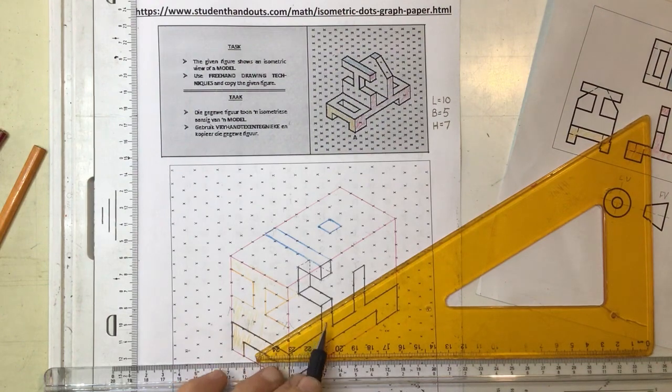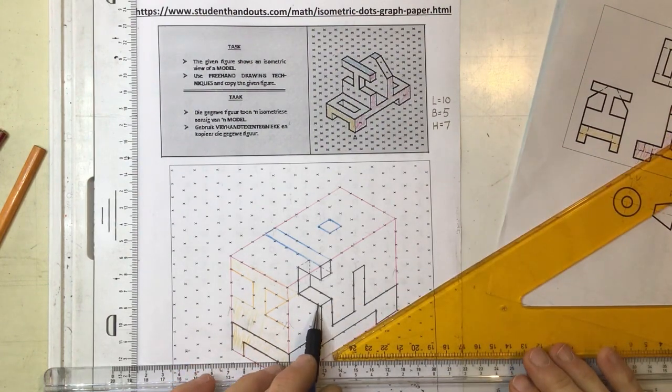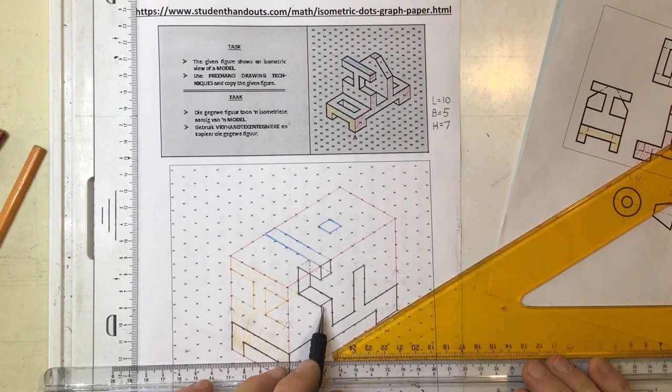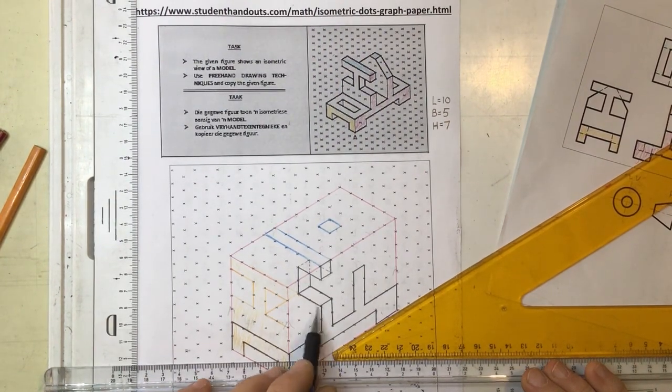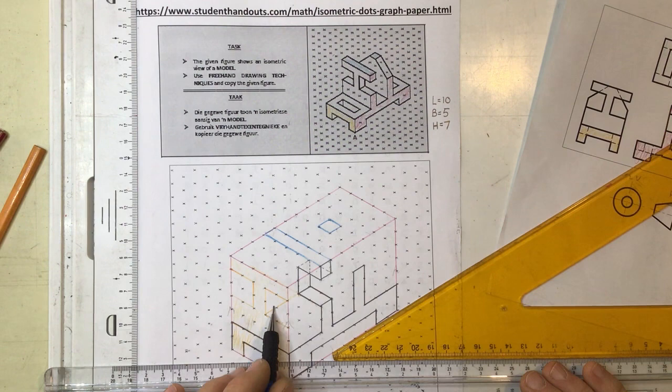For any other set of lines, you need to have 3 lines coming out of each corner. 1, 2, 3. 1, 2, 3. 1, 2. There would be hidden detail going back there. 1, 2. Hang on. What's happening over here? I've got 2 lines. Where's that third line going to go? It's going to be going across the bottom over here.